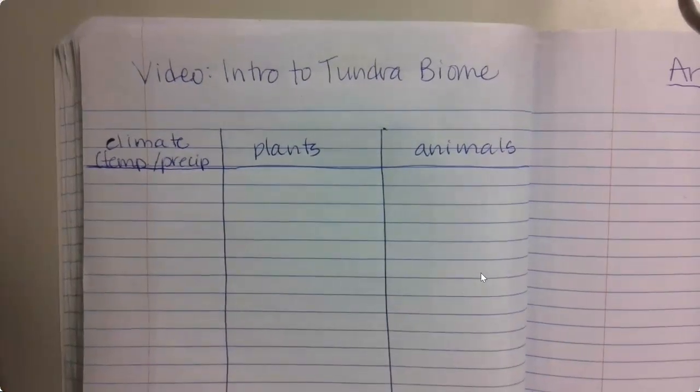So a biome is a large, naturally occurring community of flora and fauna, which is plants and animals, in a habitat. So it's all the plants and animals that naturally live in a particular habitat. So we're looking at today the tundra biome.